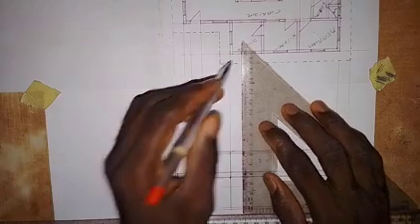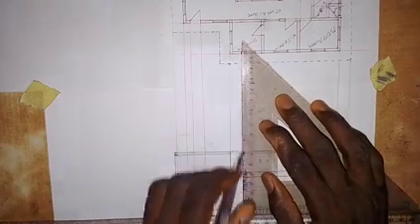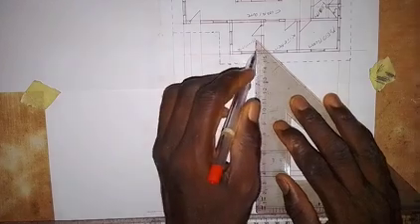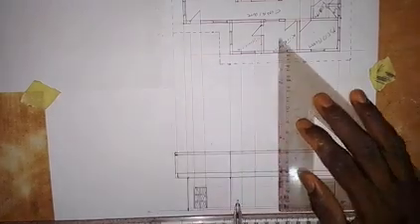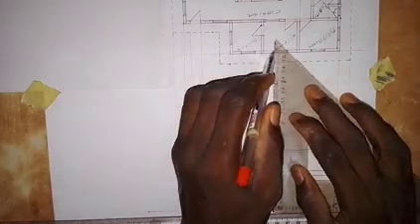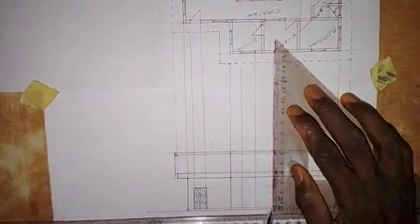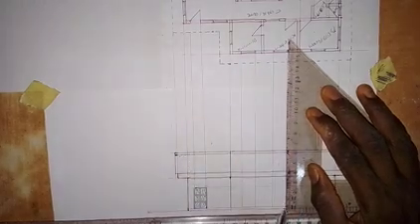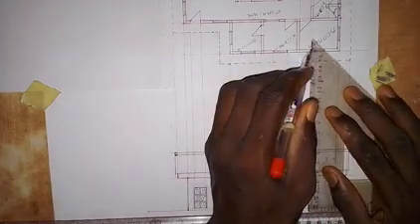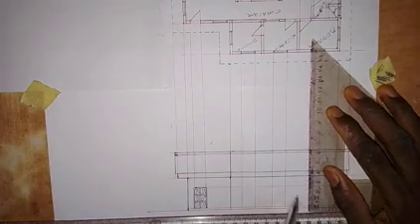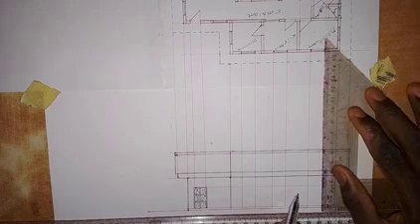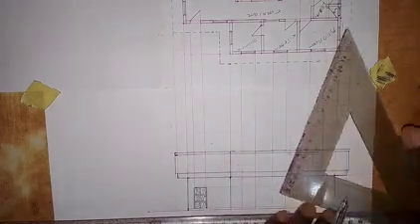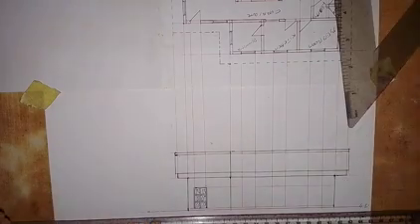For this window here, we are to draw a vertical line down here, and we also draw this one down. And here also we draw a vertical line, and then a vertical line here, and then here, so we also draw a vertical line down, and then a vertical line here. Alright, so the three windows are the same.